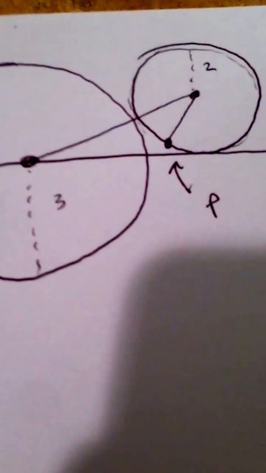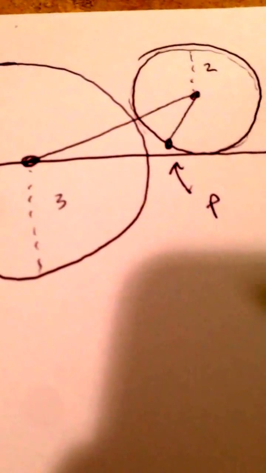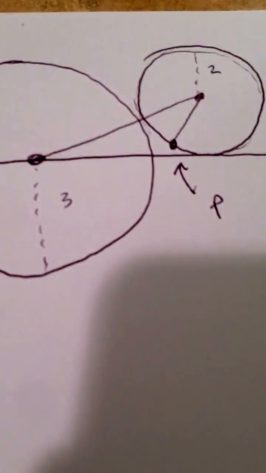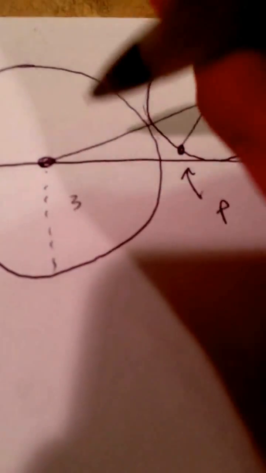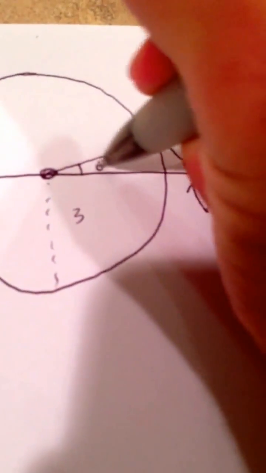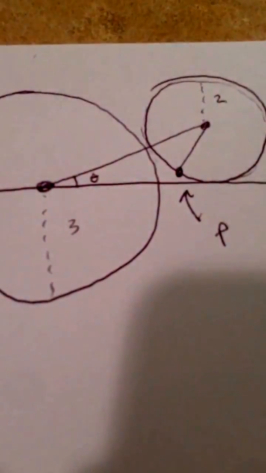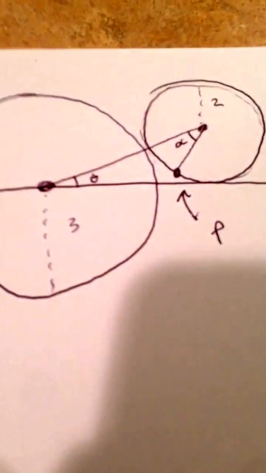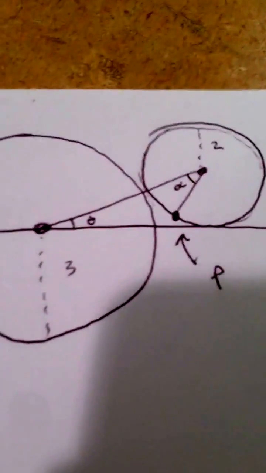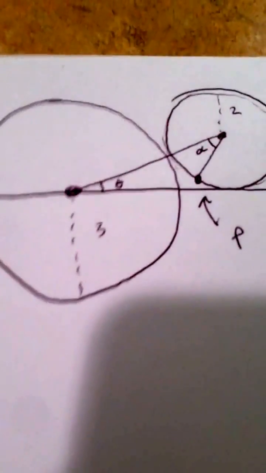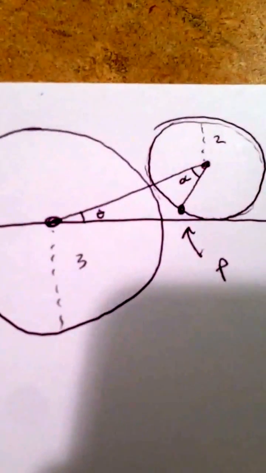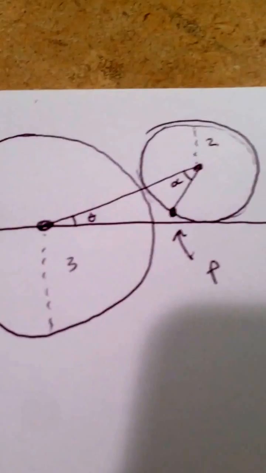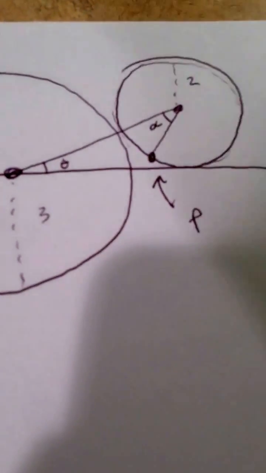And the next thing we have to do is define some angles, which is fun. Let's call this angle here theta. It's a pretty basic angle name. And we'll call this angle here alpha. I know this is pretty useless right now, so what we're going to do first is draw some triangles and get some stuff set up. So let's go ahead and do that.